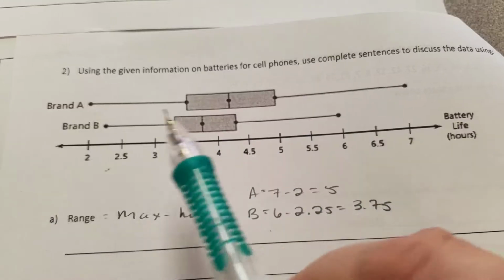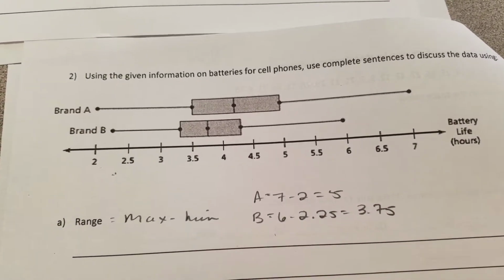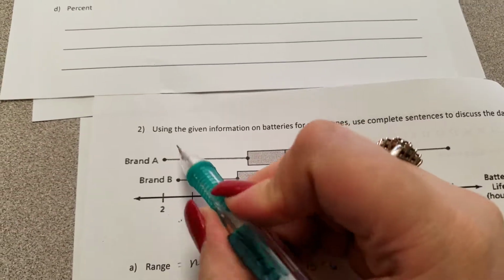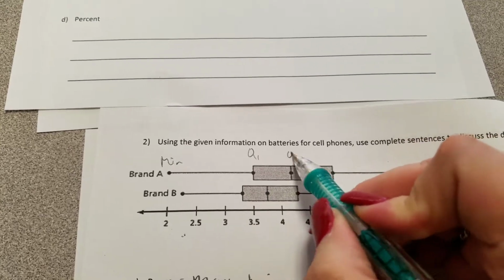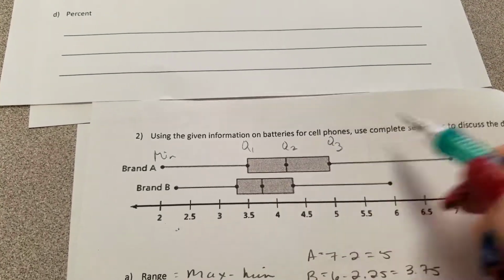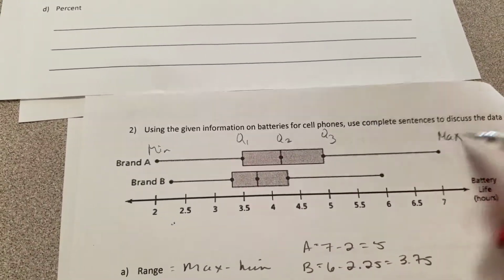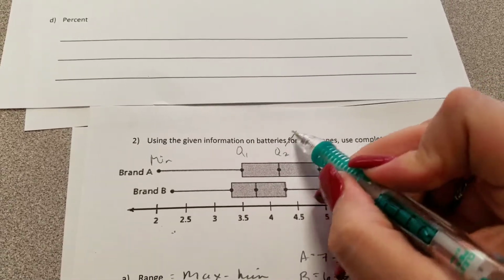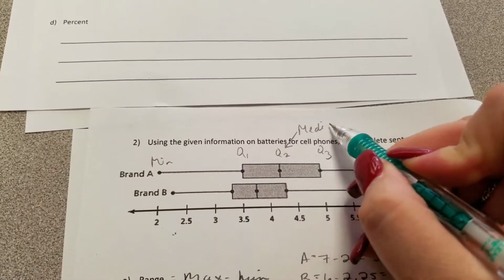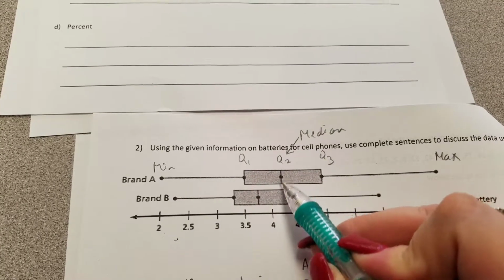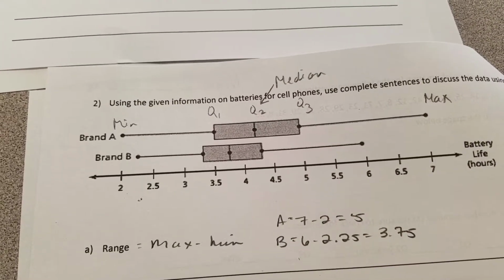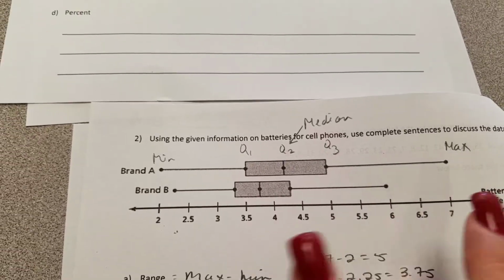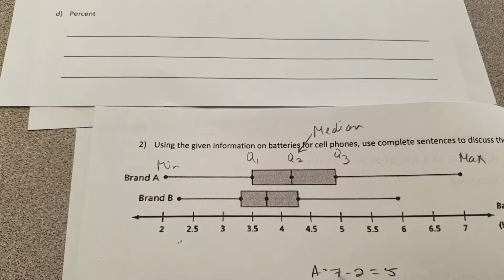So we have to look at a couple of things. We need to remind ourselves what each part of the box and whisker plot stands for. This is our minimum. This is our Q1, our Q2, Q3, and this is my maximum. Please remember that your Q2 is your median. Get it? It's in the middle. It's the line in the middle of our box and whisker plots. So that is your median. A lot of people were trying to actually find the distance, but you don't have to do that.